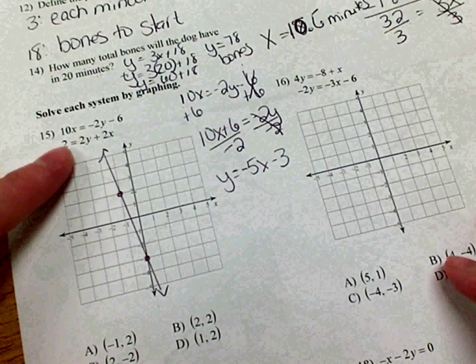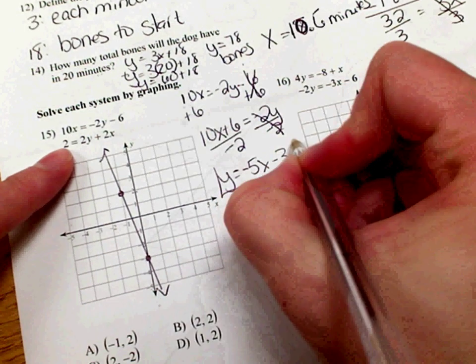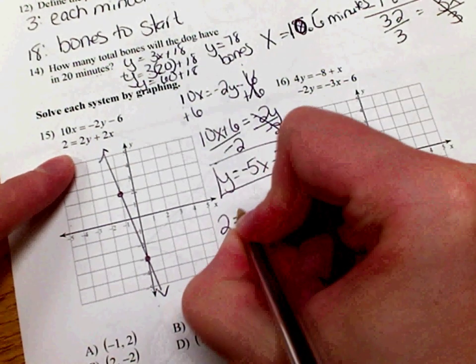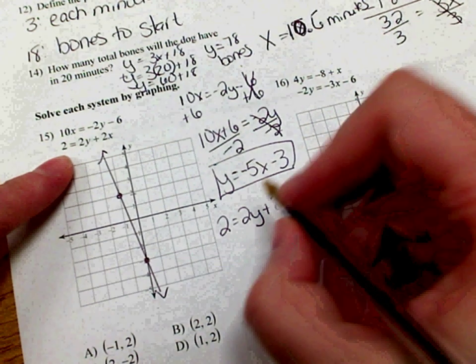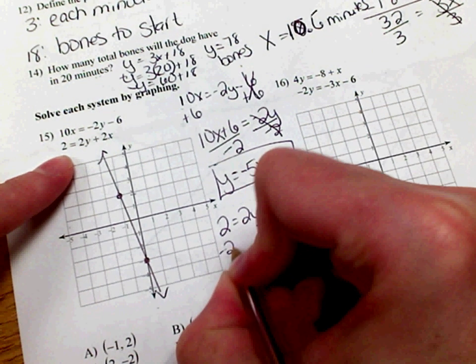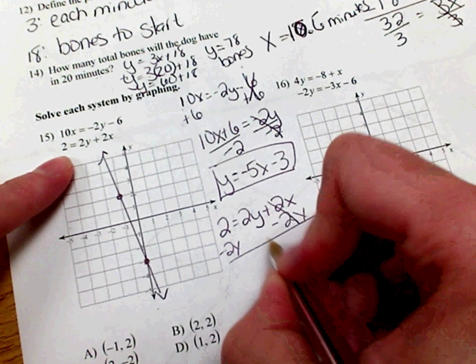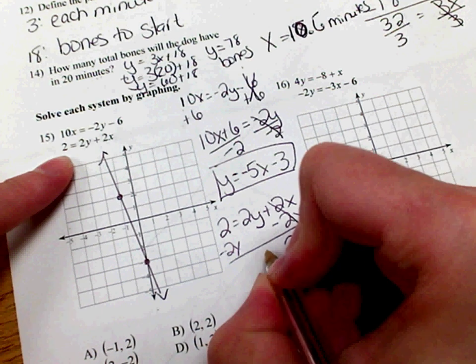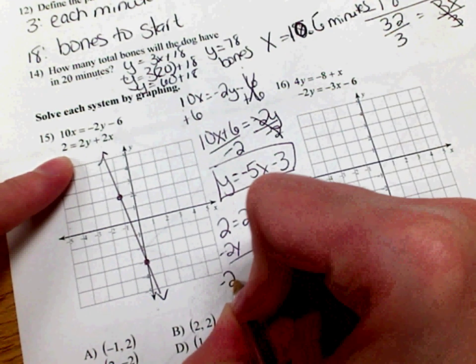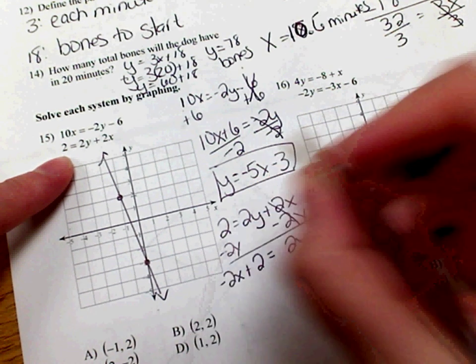And then I have to turn this one into y equals mx plus b format. So I need to get this 2x away from here. So I'm going to subtract 2x from both sides. And I'm going to have 2y on this side. Let's make that more like a y. And I'm going to have negative 2x plus 2 on this side.